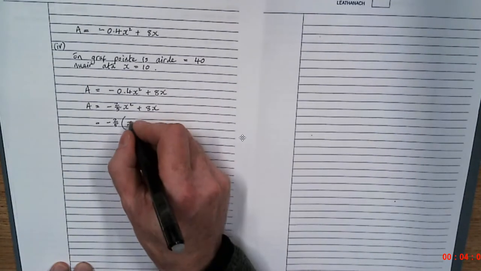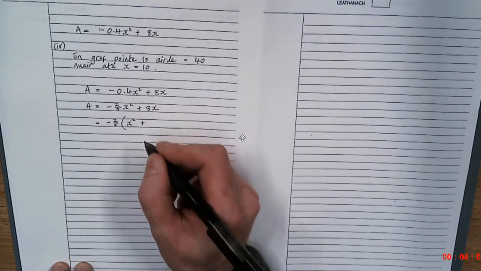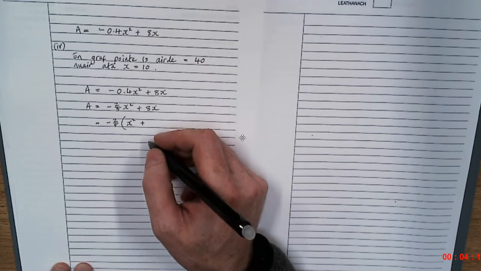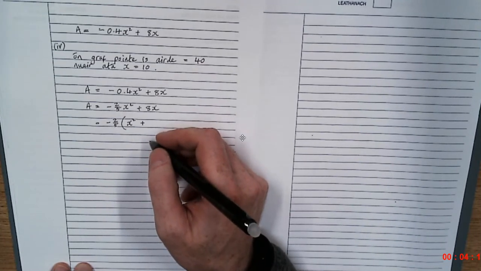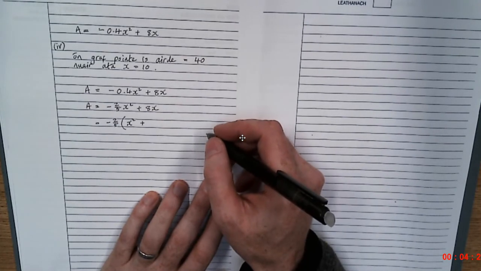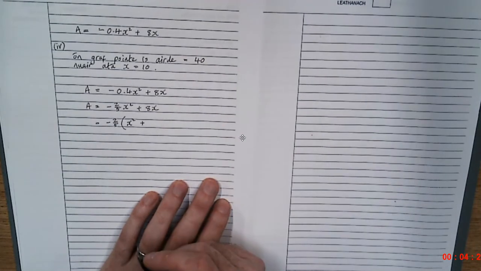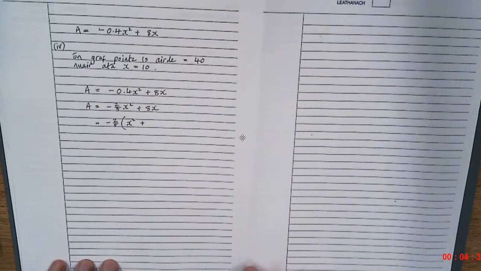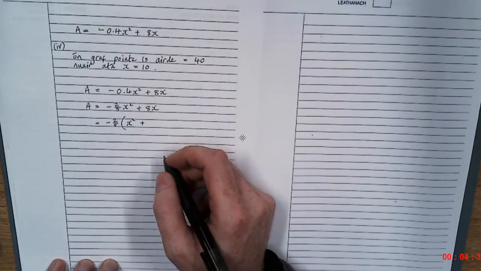So in completed square form you do x squared plus, now take half of the coefficient of x. I guess you mean half of 20.